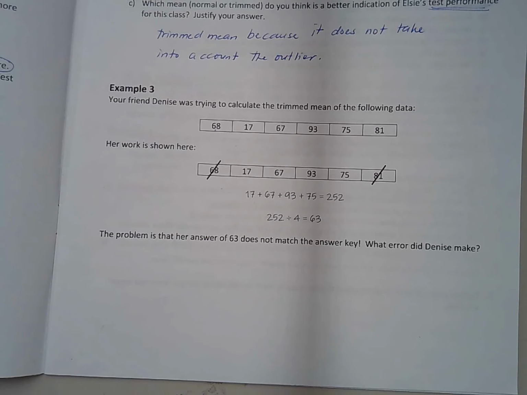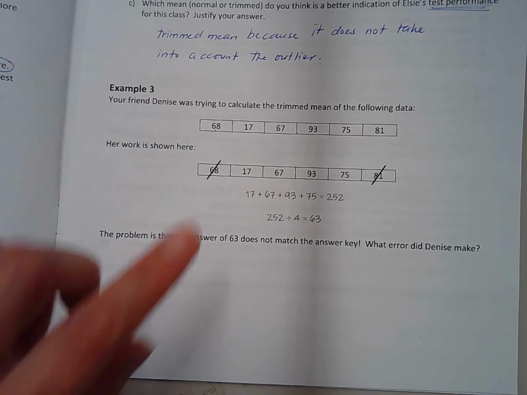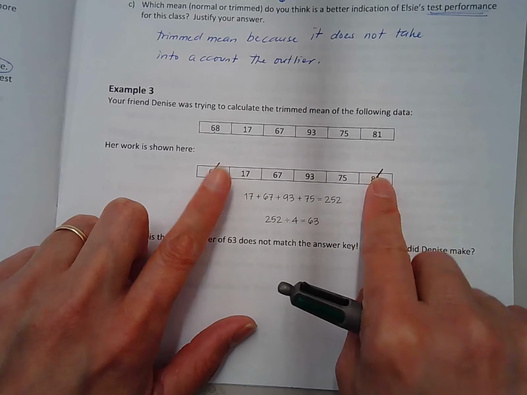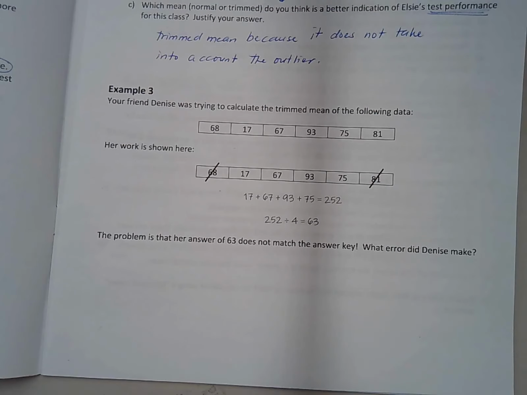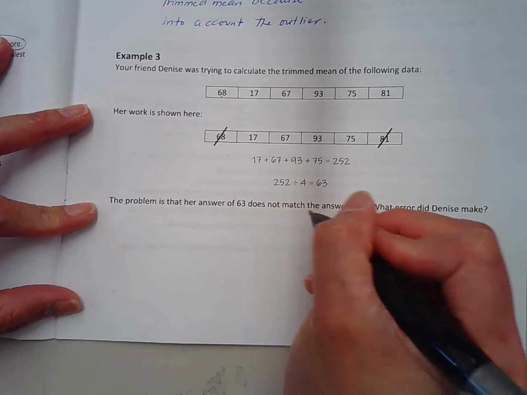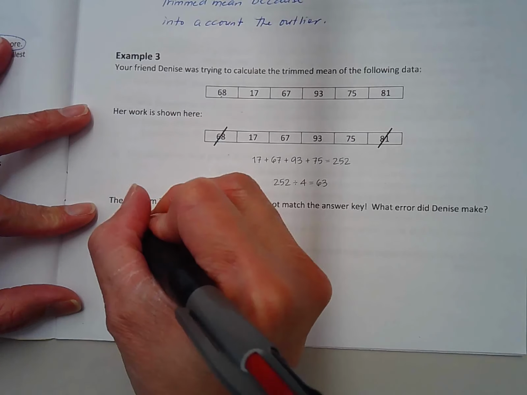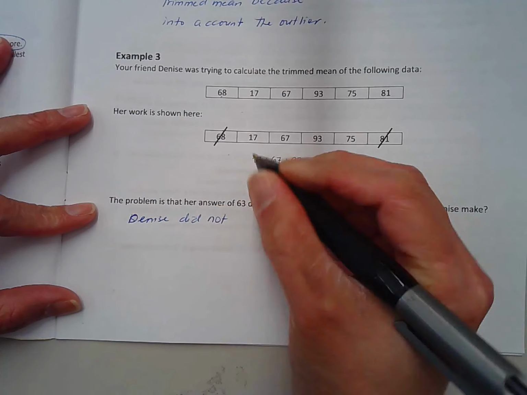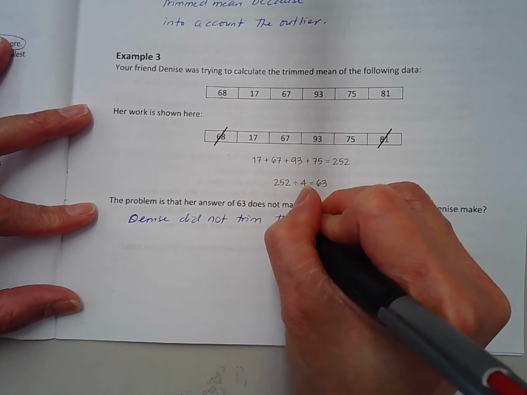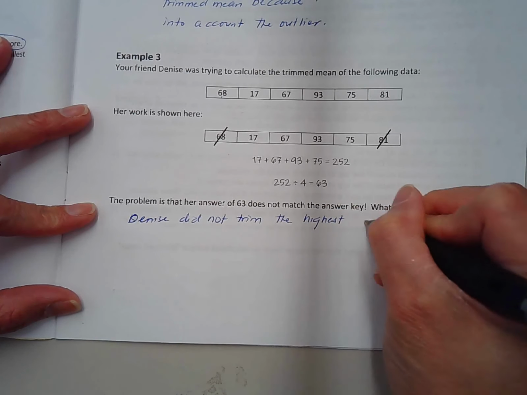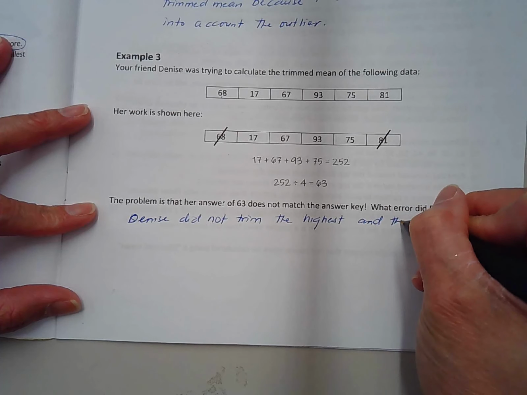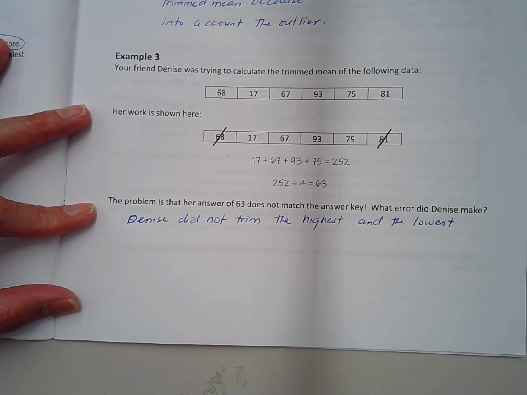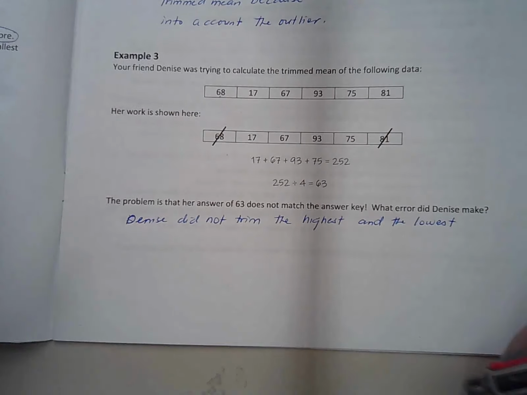Yeah, that's right. It didn't take out the highest and the lowest. They took the two ends, but these are not the highest and lowest. So let's see if we can figure it out. Let's write that down. The answer is wrong because Denise did not trim the highest and the lowest. They just took the two ends and that's it.